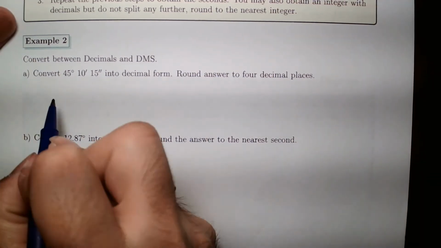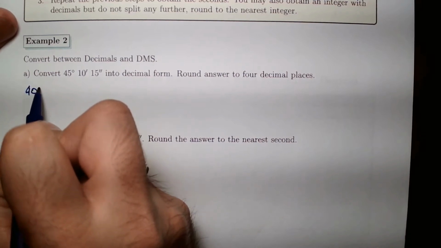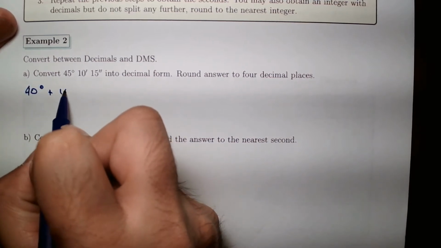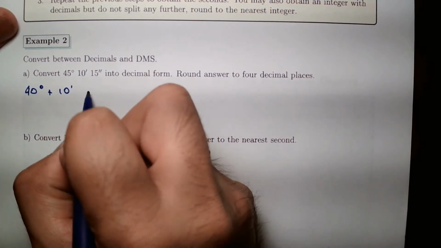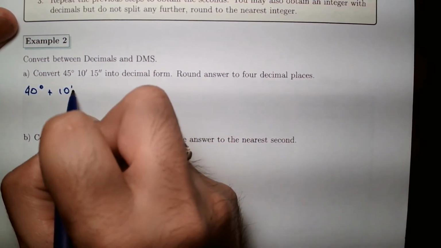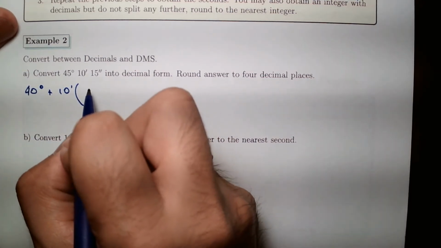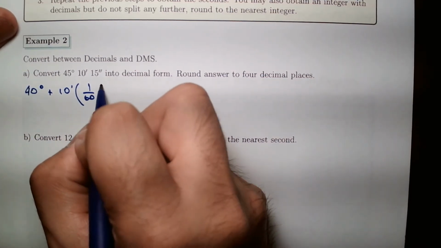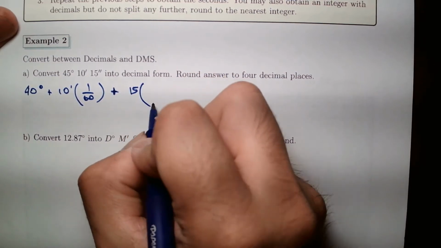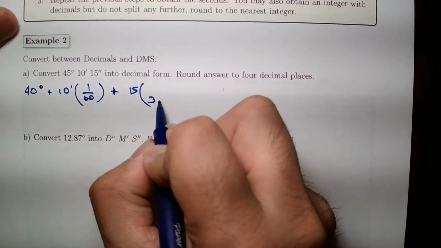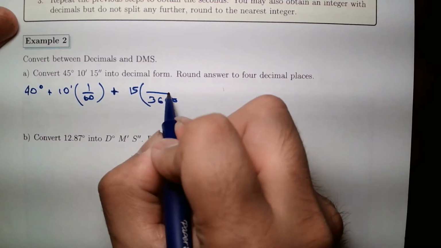All right, so let's see. 45 plus 10, let me actually multiply this by 1/60, plus 15 over 3600.